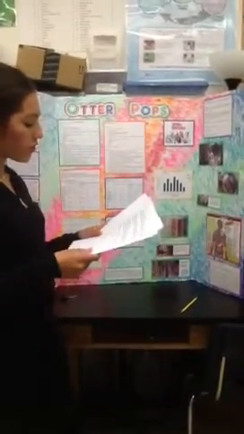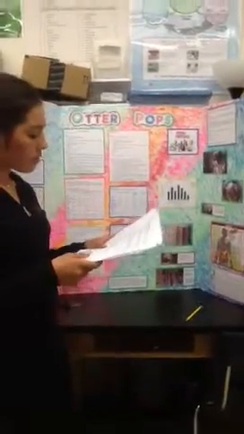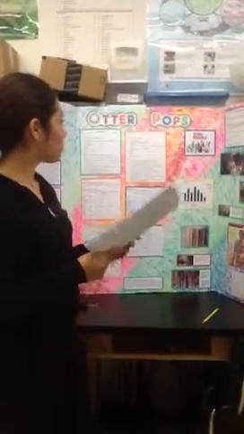My constants were the flavors of the Otter Pops being used. The independent variable was the Otter Pops' flavors, and the dependent variable was the pH levels' effect on the freezing rate.